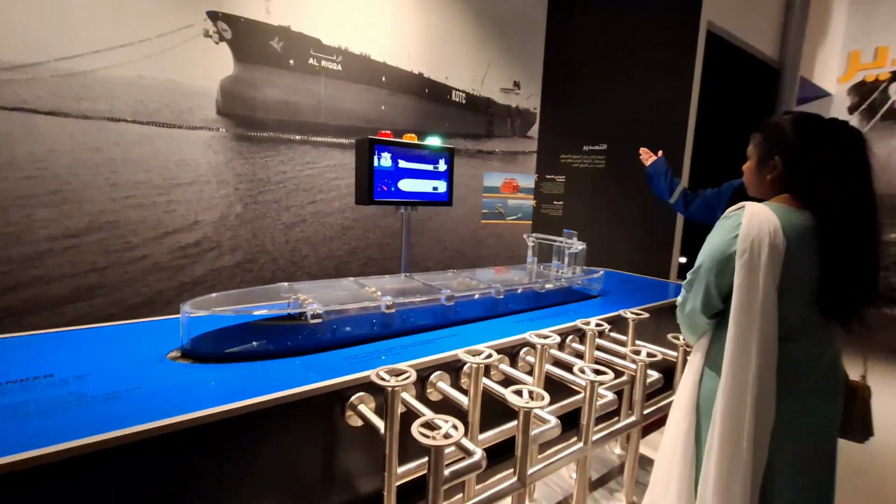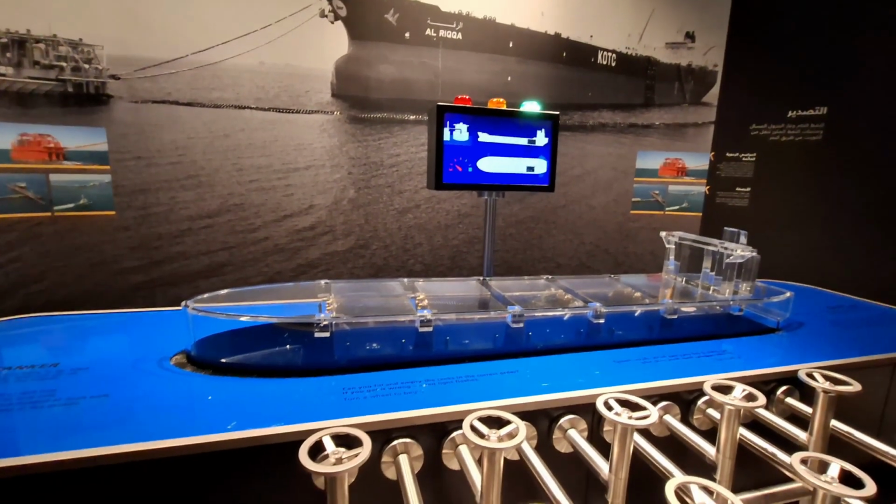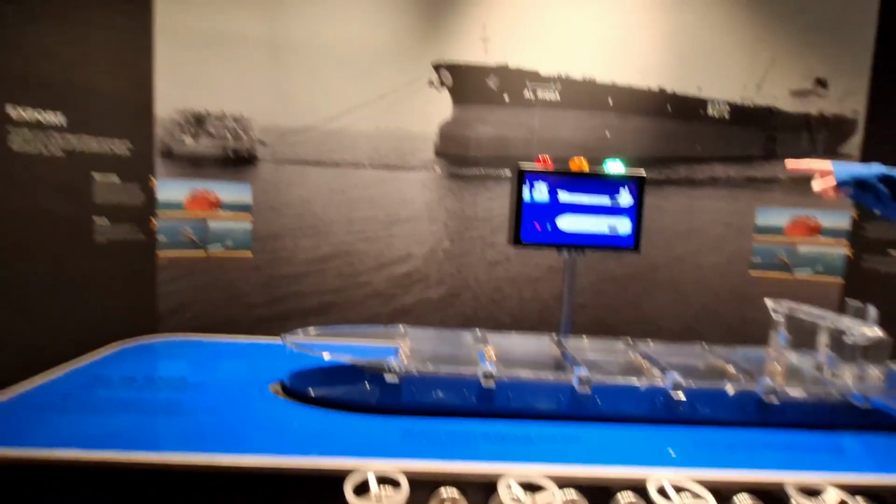So now we have reached the marine section. In front of you we have a VLCC tanker. It's one of the largest in the world. It can carry up to 350,000 tons of crude oil. In order to fill it up, we go 20 kilometers offshore and fill them up with these moorings.